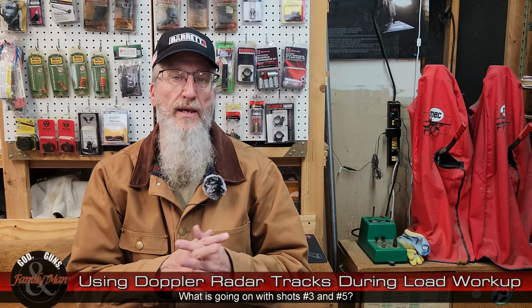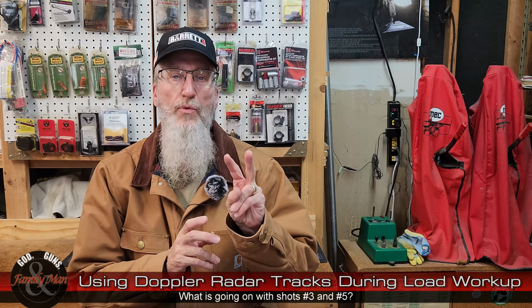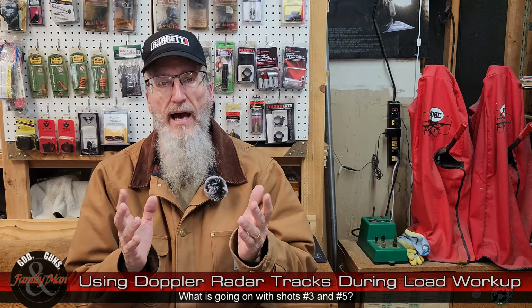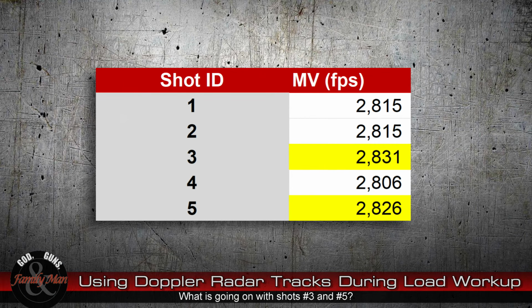Now what's interesting is that both of these rounds 3 and 5 also had a fairly higher than normal muzzle velocity. And that's what we're looking at right here. Notice round 3, 2,831 feet per second. Round 5, very similar to round number 3, but not quite as fast, 2,826. All the other rounds were hanging in there around, you can see 2,815, 2,806, just kind of breaking that 2,800 feet per second threshold that I was looking for.